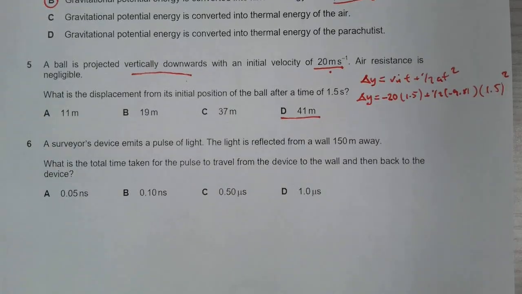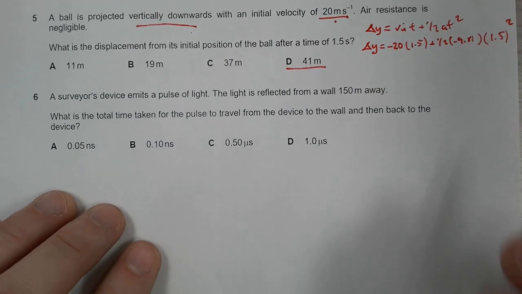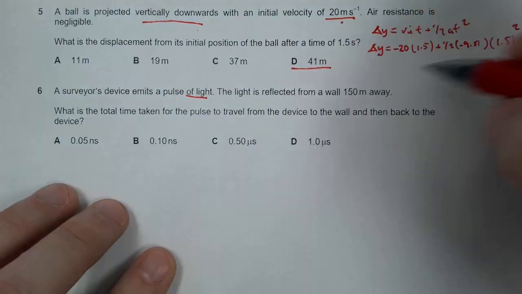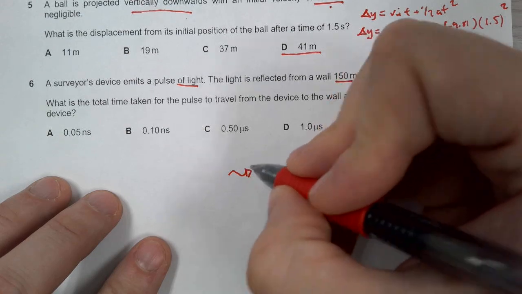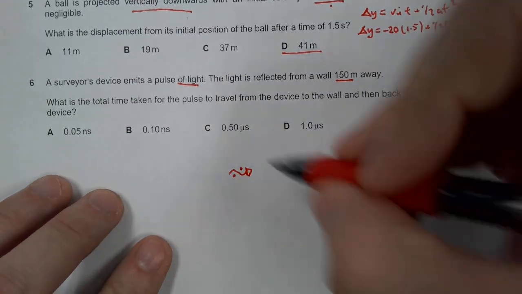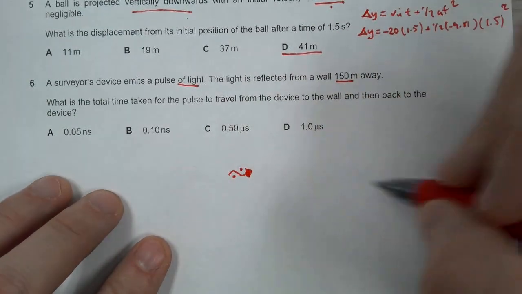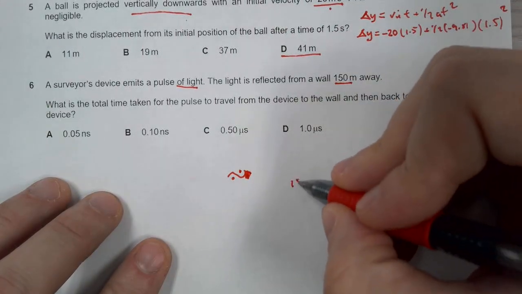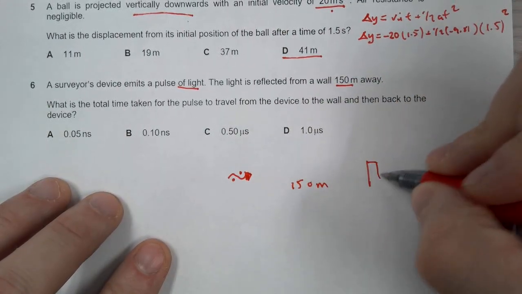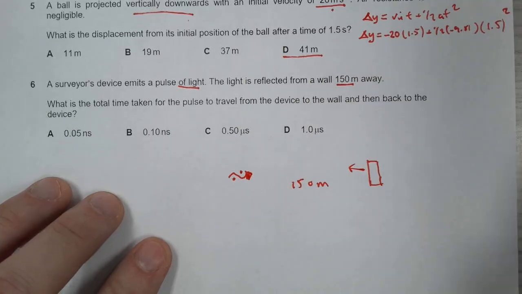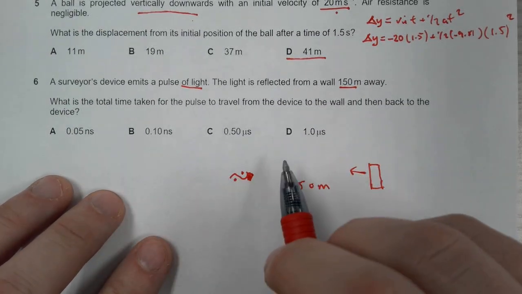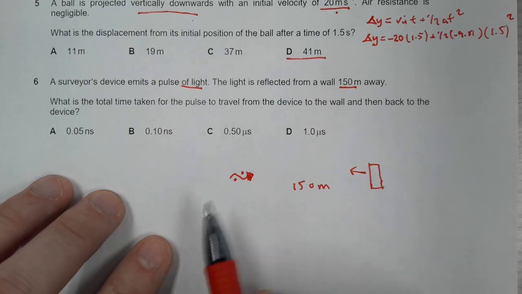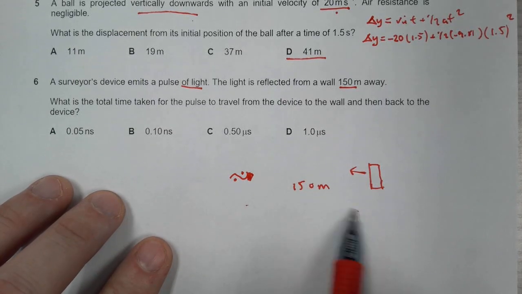Number 6 is a unique question. I like number 6 a lot more than number 5 because it talks about light and kinematics. So we have a light wave, which is the actual symbol for a photon of light, going towards a wall which is 150 meters away. It's going to hit the wall, and it's going to bounce back. And then they measure the total time that it will take for it to get back, and we need to know what that total time would be. Well, how far did the light go if it went 150 there and 150 back?